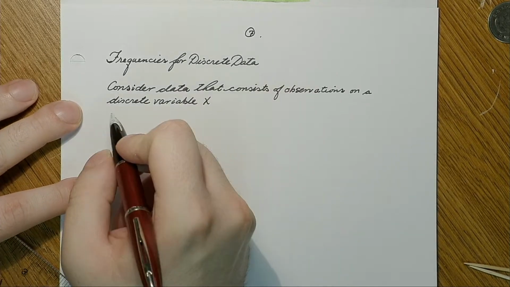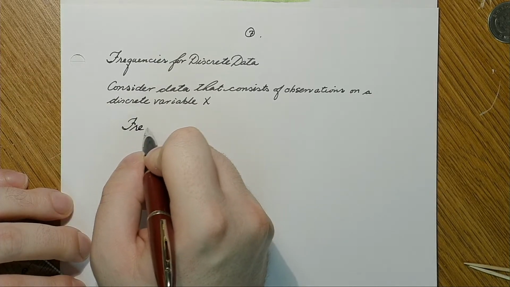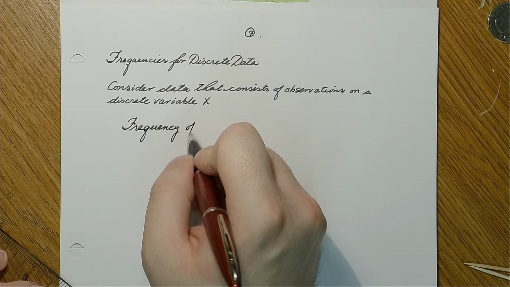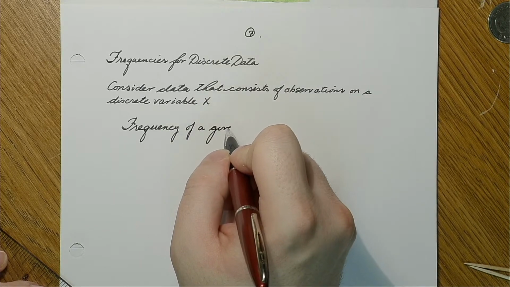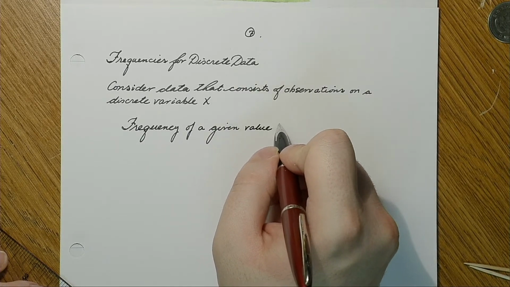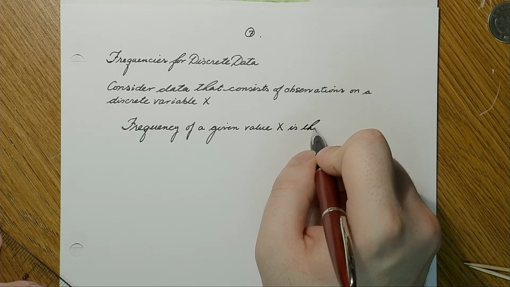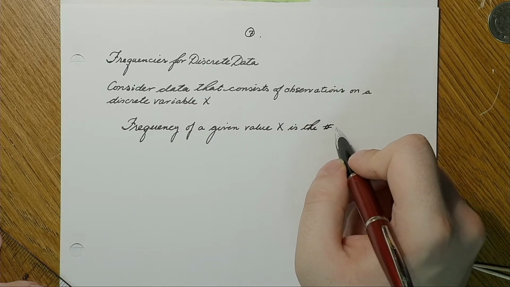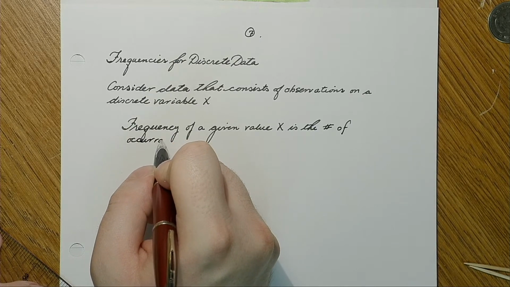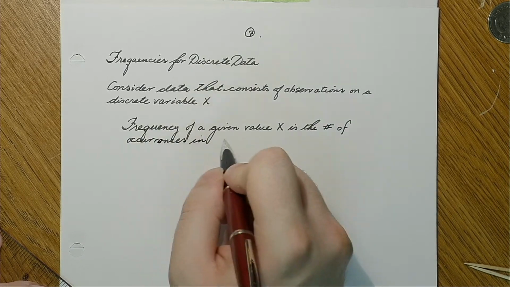So we will talk about the frequency of a given value x, which is the number of occurrences in the data set.